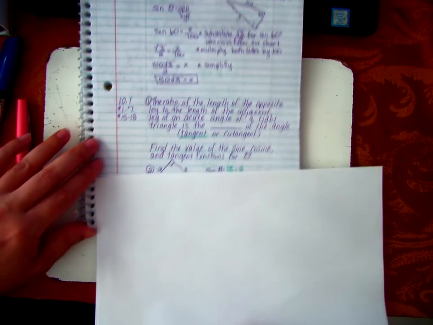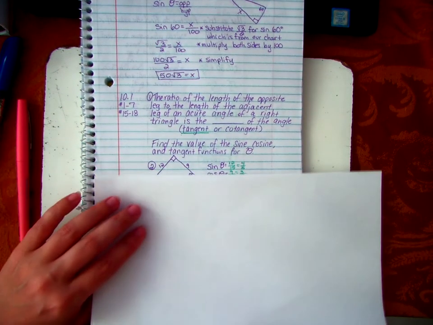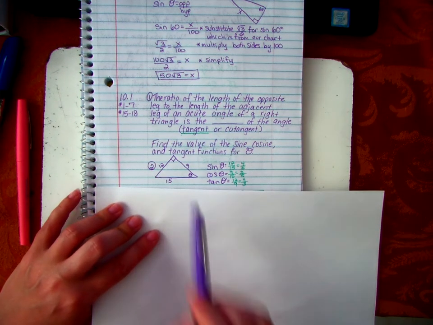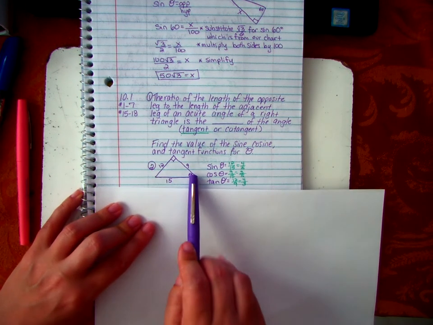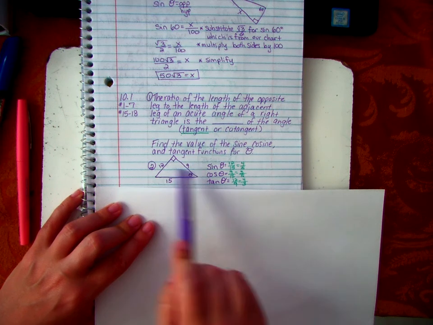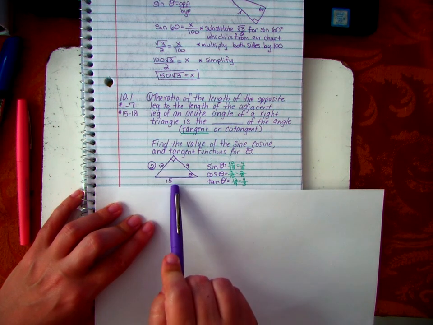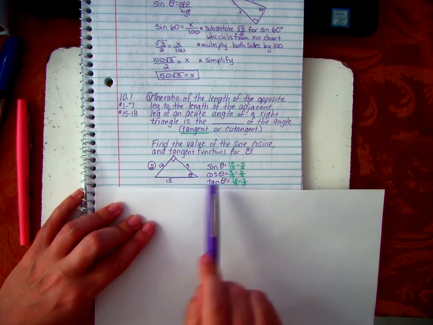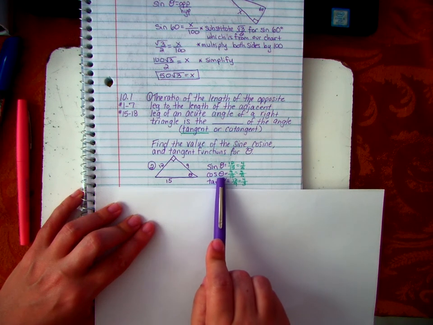For number 2, I want you to find the sine, cosine, and tangent of this triangle. Again, sine theta, I'm standing on the theta. Sine is opposite over hypotenuse. Opposite is 12, hypotenuse is 15. Remember, hypotenuse is across from the right angle. Cosine is adjacent over hypotenuse.